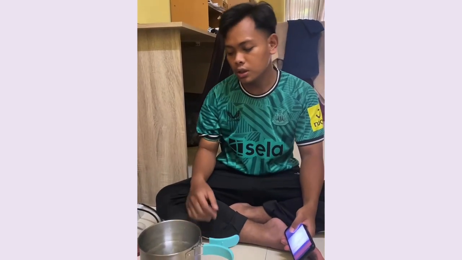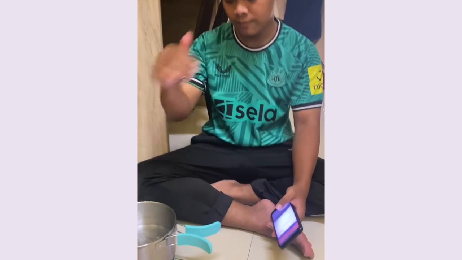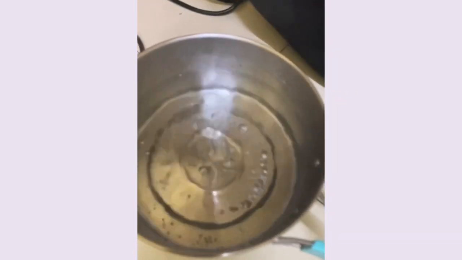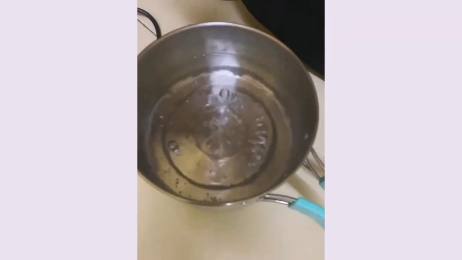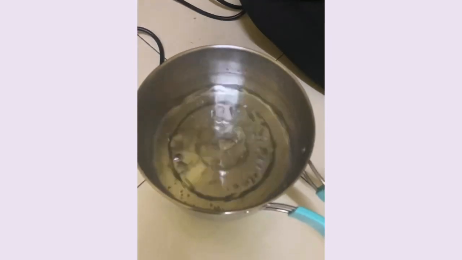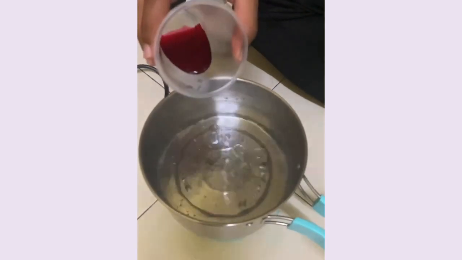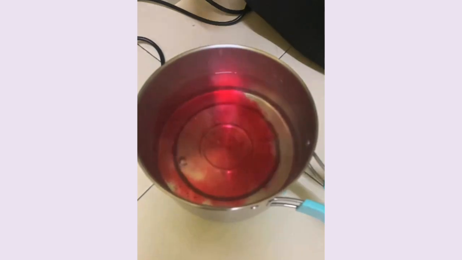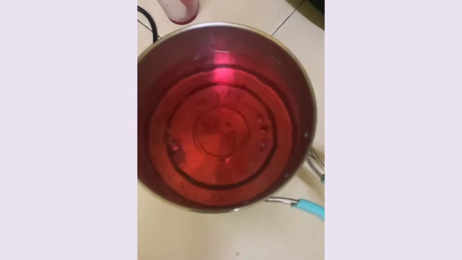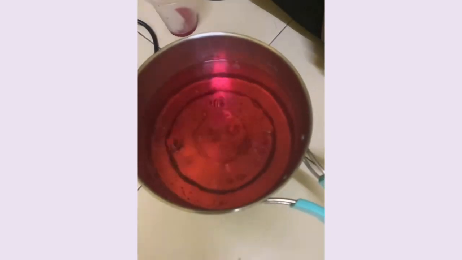So I will show you the convection experiment. Come closer. So we need a syrup and boiled water. I will pour the syrup into the boiled water, and we can see it will dissolve itself in the water without us stirring it. So that's all for the convection.